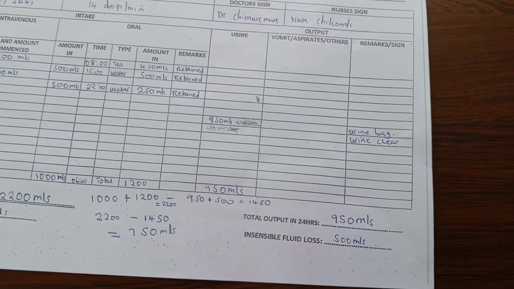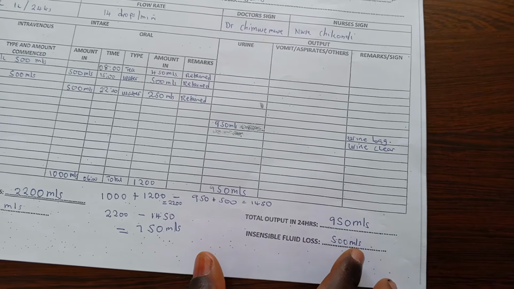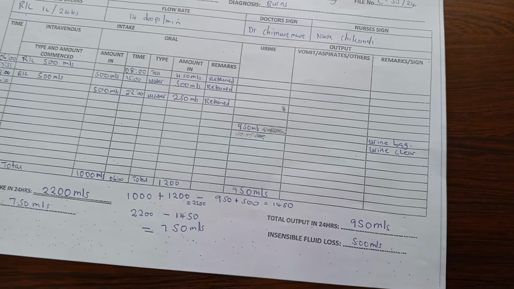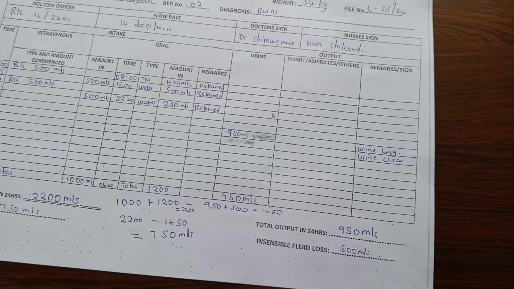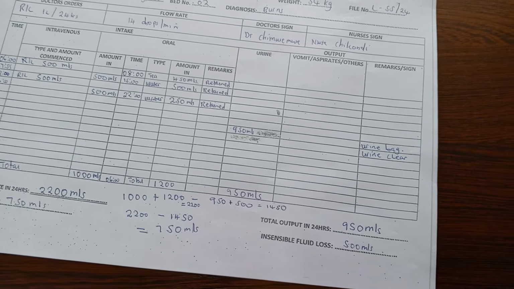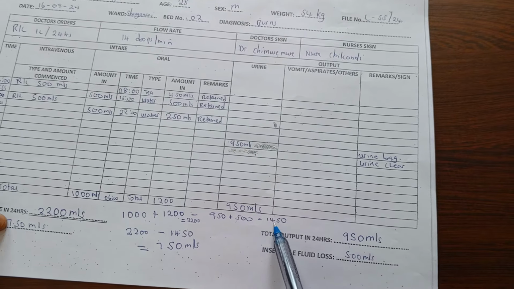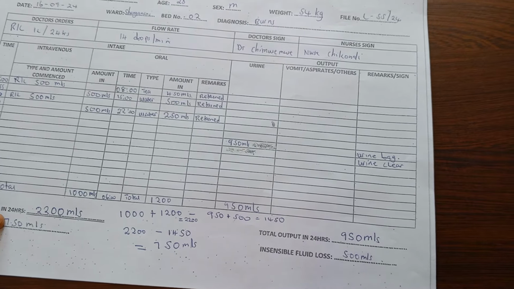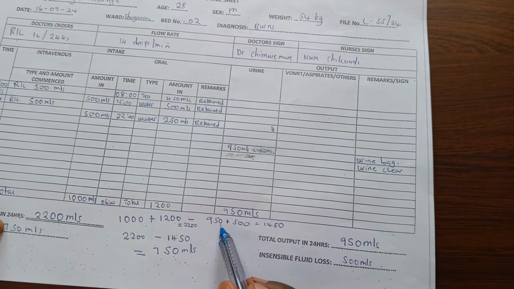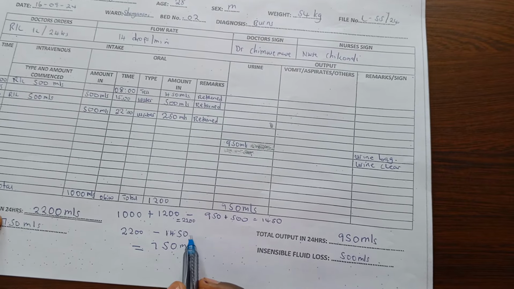The insensible loss in an adult at this institution is 500 mils. It can also change due to weather. So you add 950 plus 500 to give us 1450.